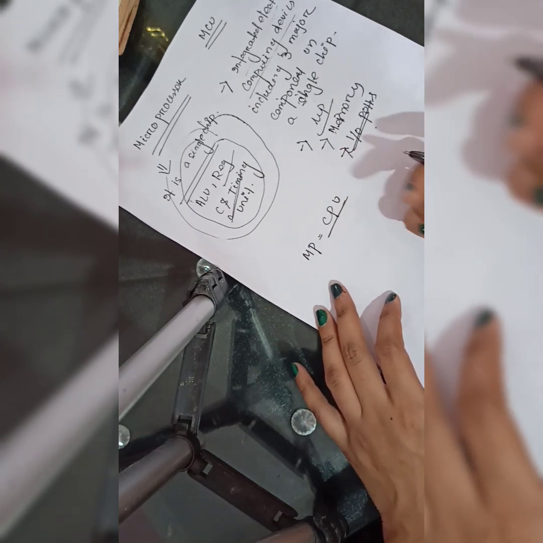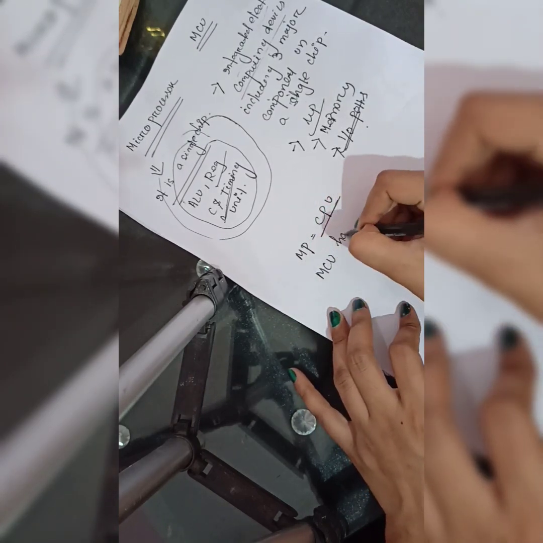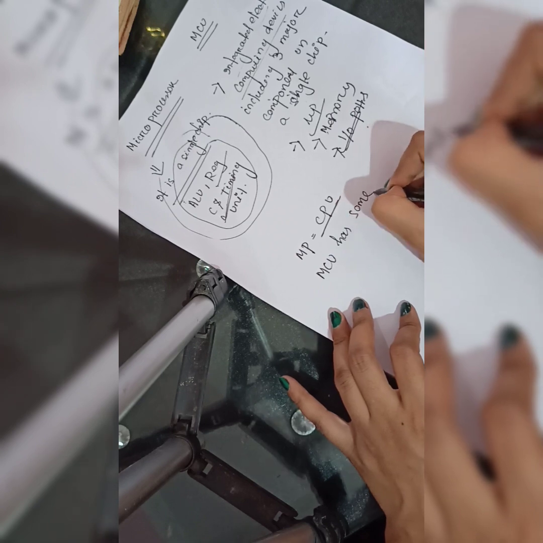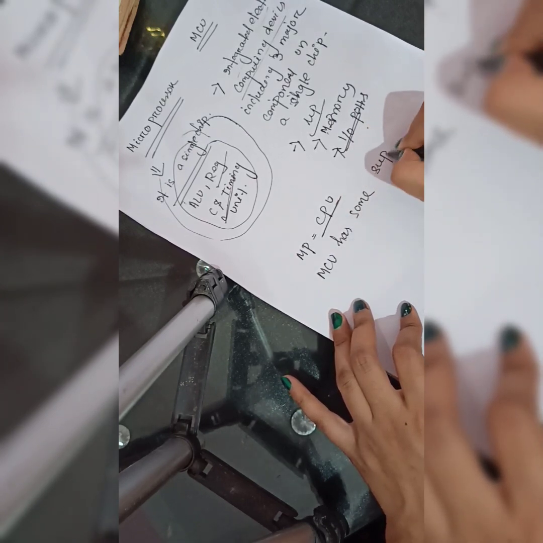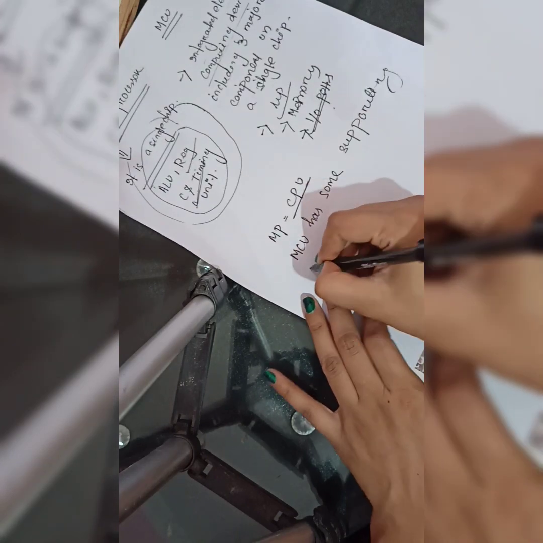Okay, clear? Then the microcontroller has some supporting devices.